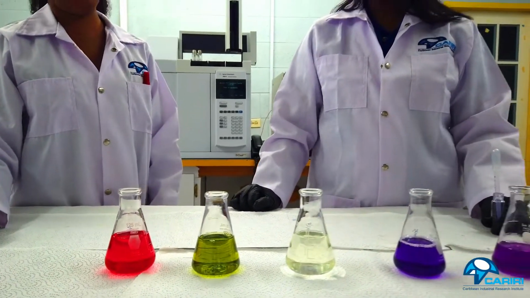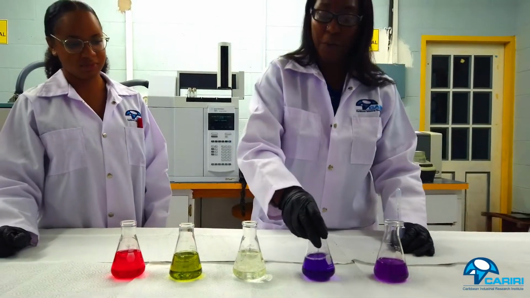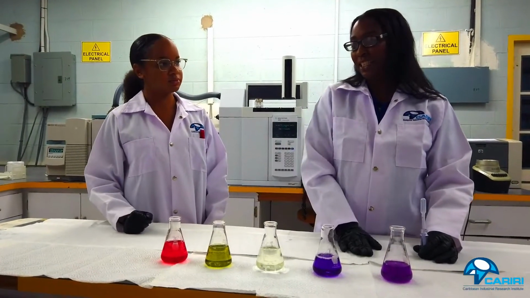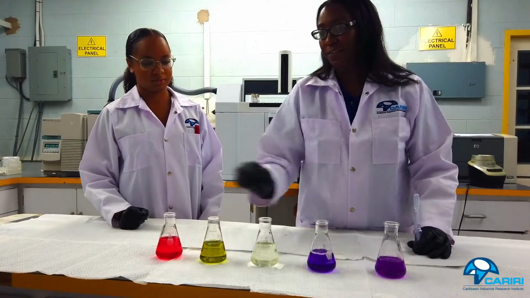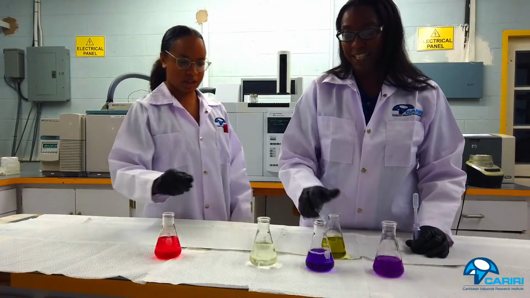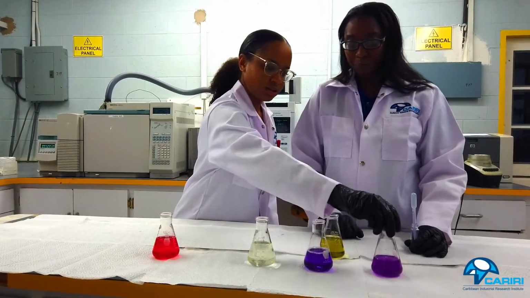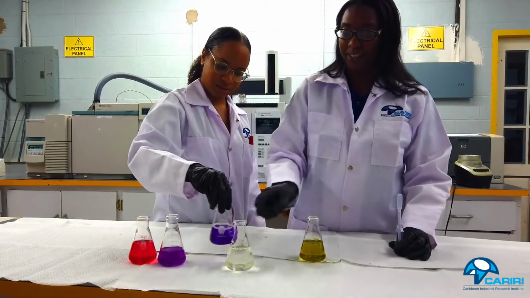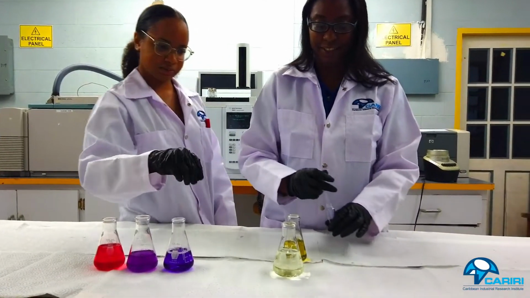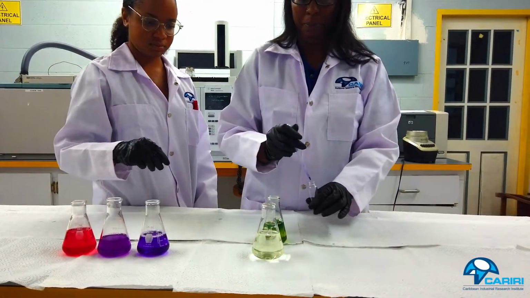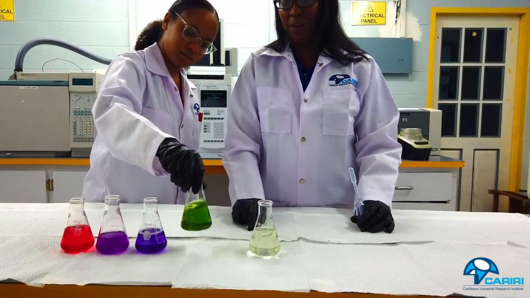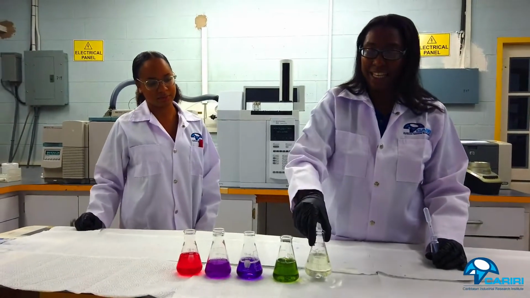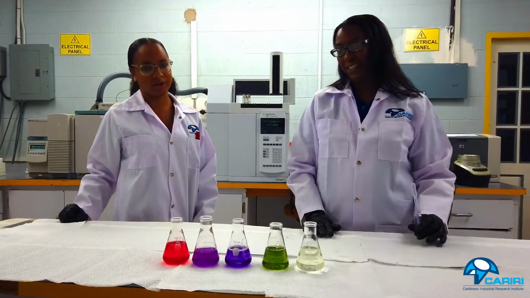Purple to red. Yes. So if we wanted to line these up from acidic to basic, we'll have the red going first, then we'll have the purple, because these are neutral. Then we have our green, basic, yes, and finally the bleached colors.